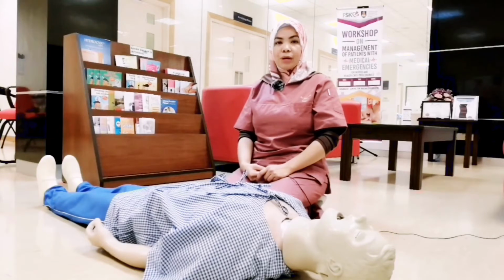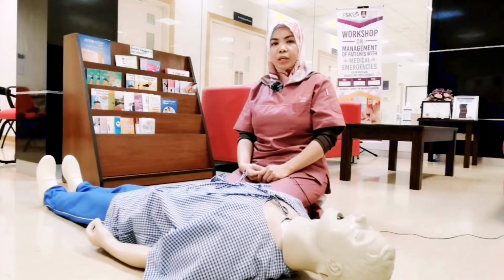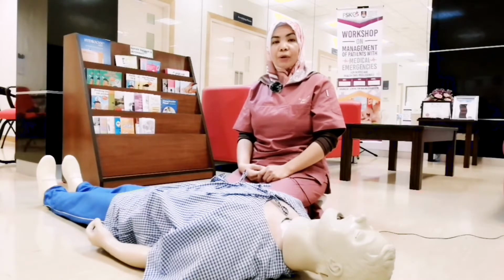After you deliver the 2 effective rescue breaths, you continue to perform chest compression. 30 chest compressions must be followed by 2 rescue breaths, about 5 times. 5 rounds of chest compressions and rescue breaths equal 1 cycle. After completing 1 cycle, you check the carotid artery again. If the pulse is present, you put the patient in the recovery position and wait for the ambulance to take over.